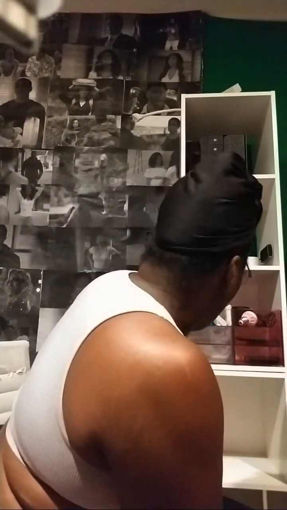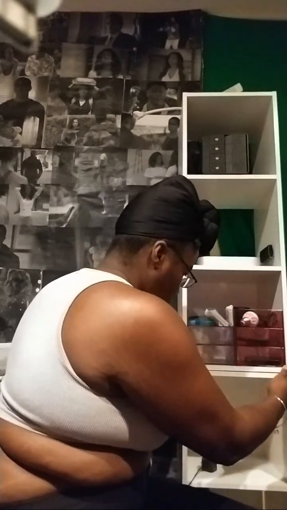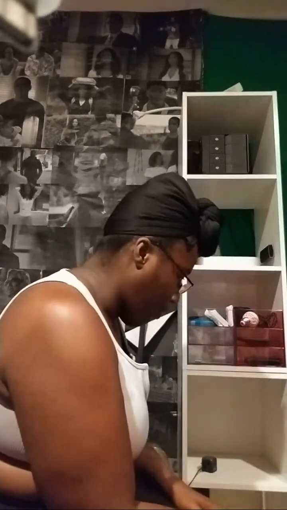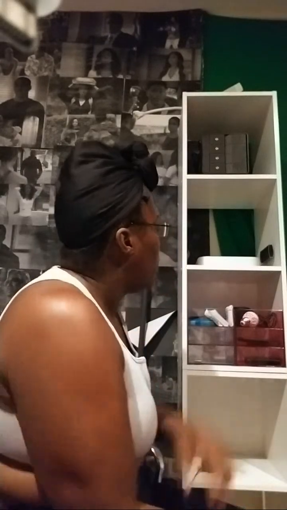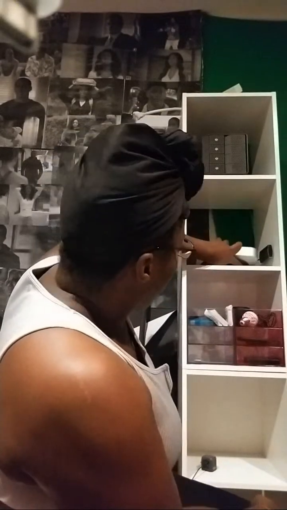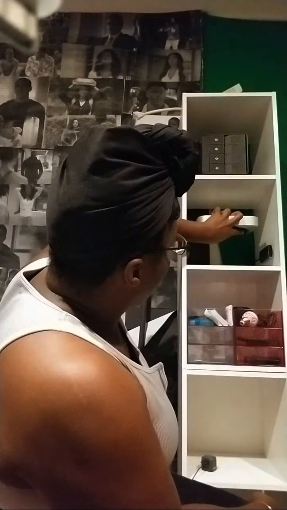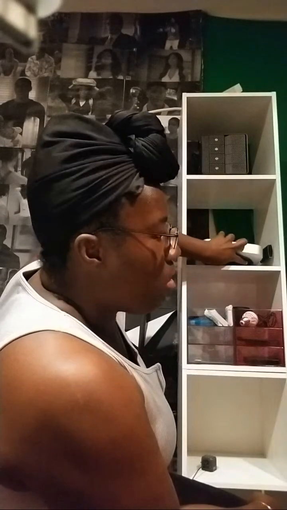Wrong. Okay. And then the stuff that I need to be able to access definitely needs to be here. I wonder if I want to put something here so it'll sit on it. I wonder.